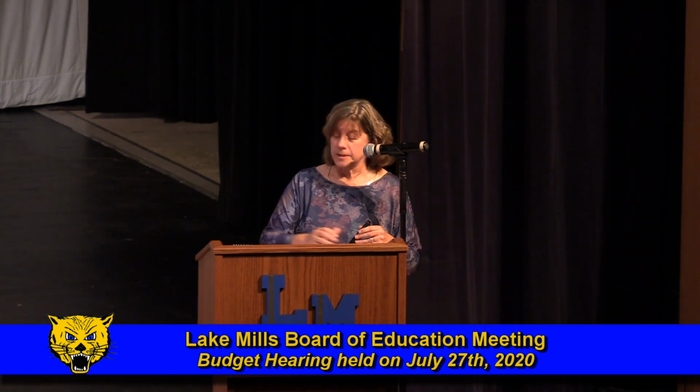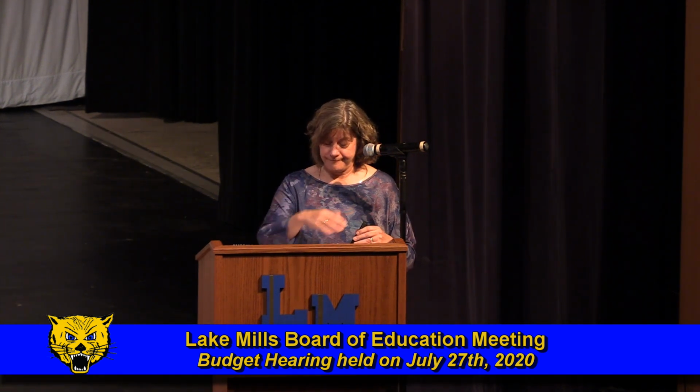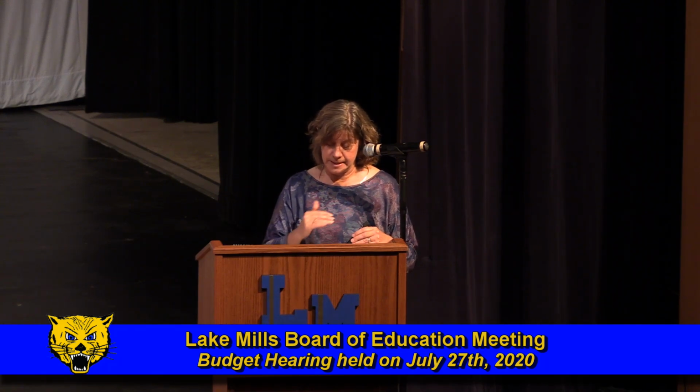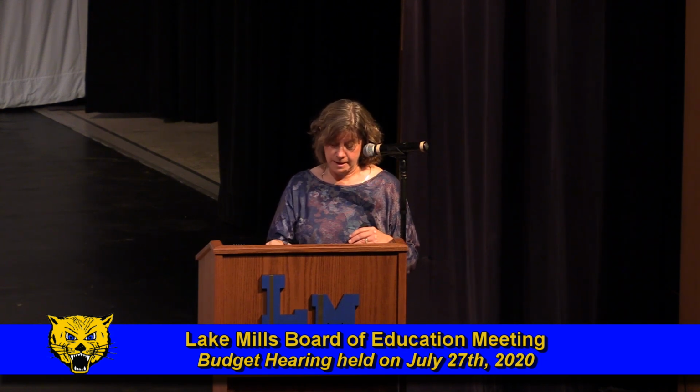This next slide just shows you our property tax levy over the last 11 years, and you can see it's been pretty stable between 8 and 10 million over the last 11 years.